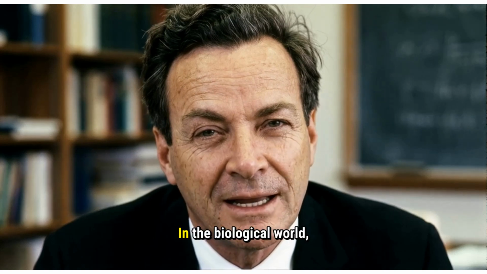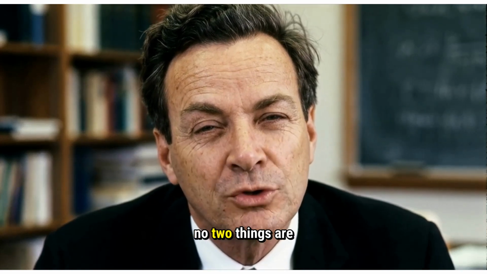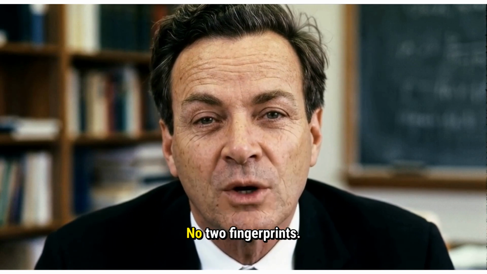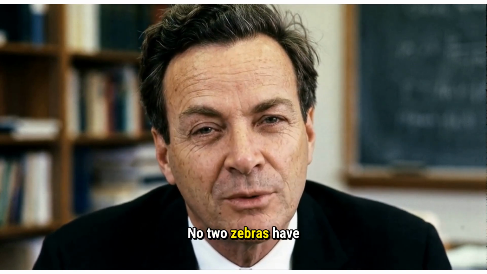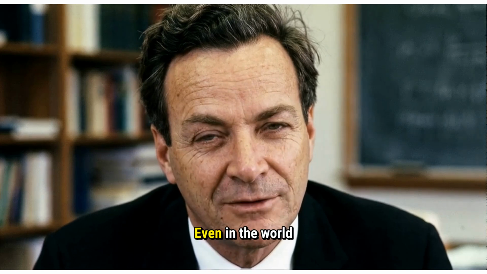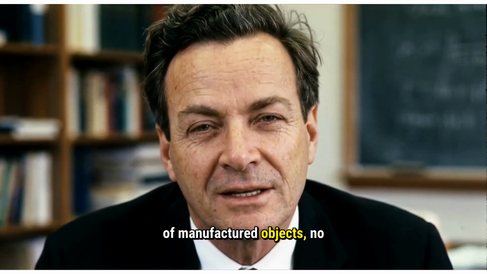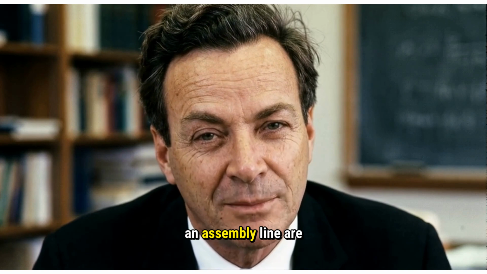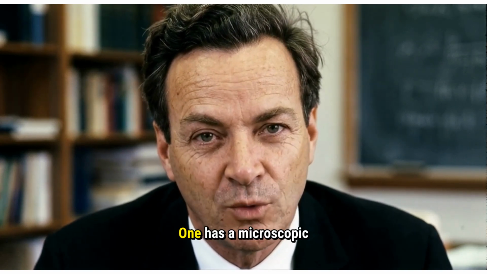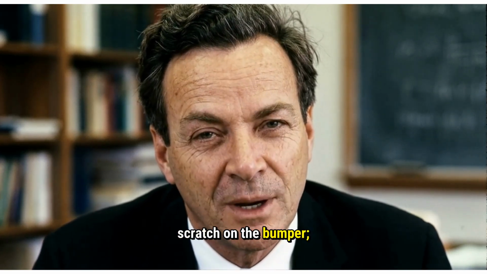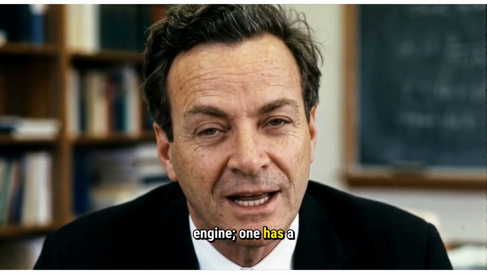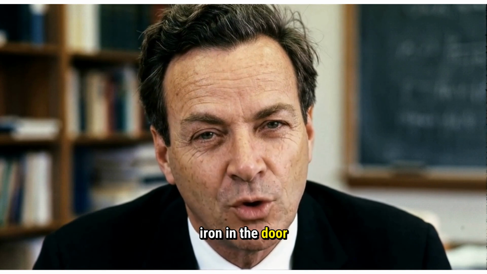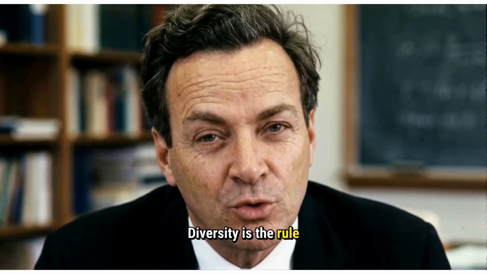Think about it. In the biological world, no two things are exactly the same. No two fingerprints, no two leaves on a tree, no two zebras have the same stripes. Even in the world of manufactured objects, no two cars coming off an assembly line are truly identical. One has a microscopic scratch on the bumper. One has a slightly tighter bolt in the engine. One has a few more atoms of iron in the door frame. Diversity is the rule of nature.